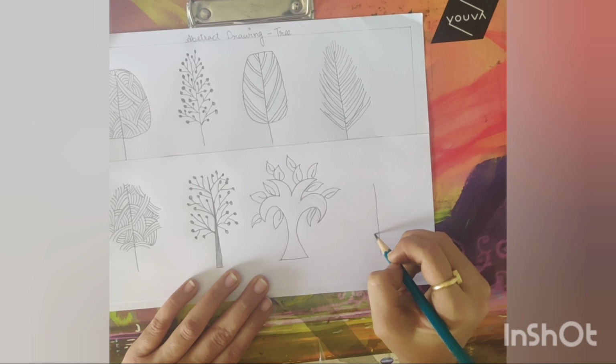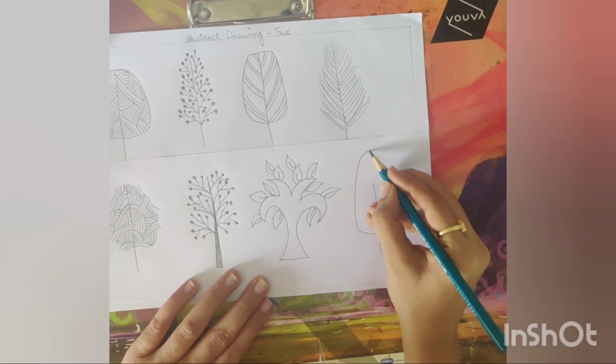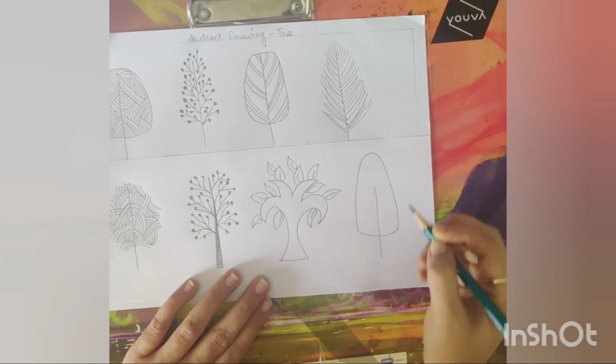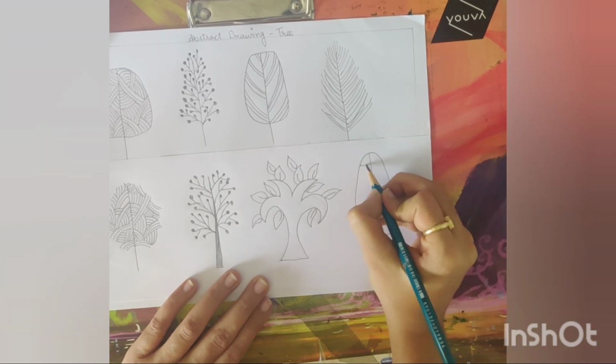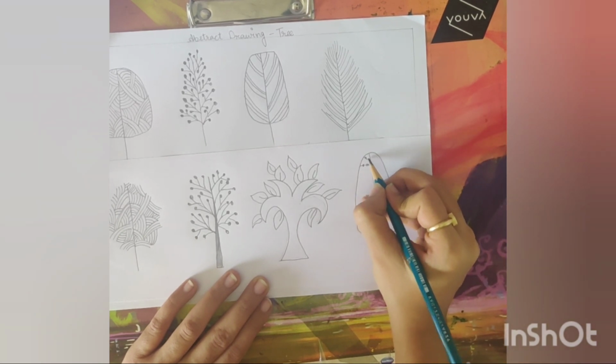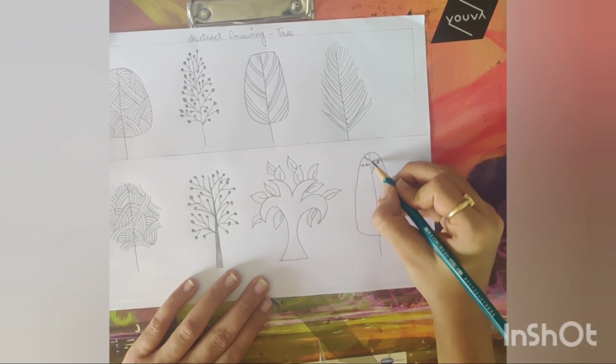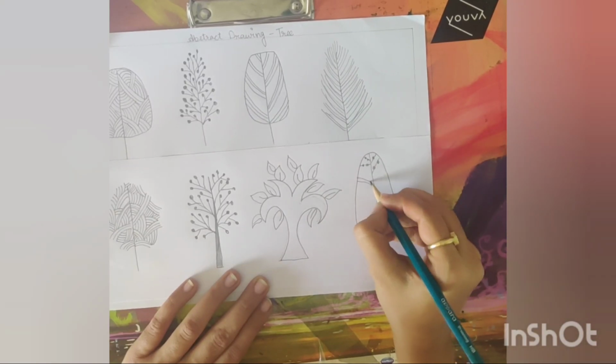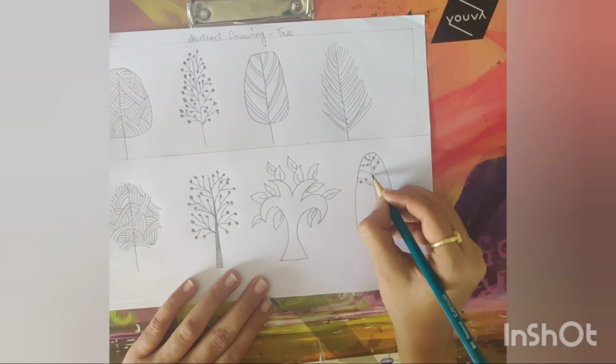Now for the next tree I am drawing an oval pattern like this, and just drawing lines with circle dots in between.